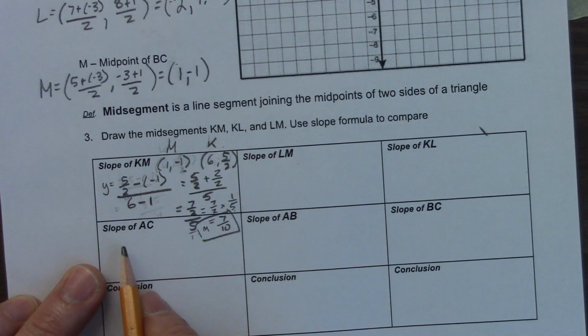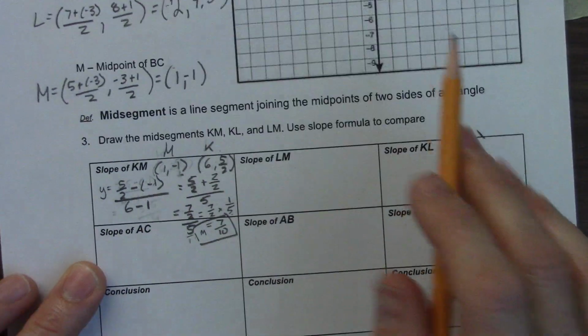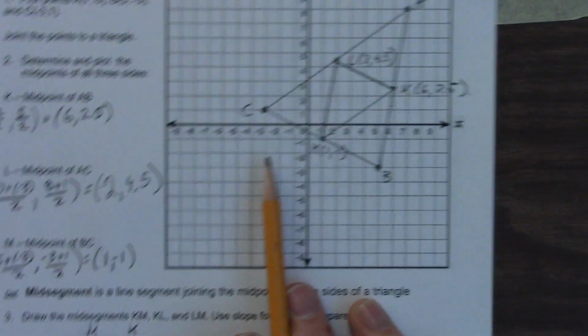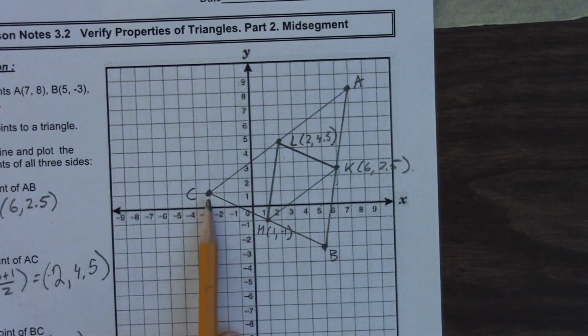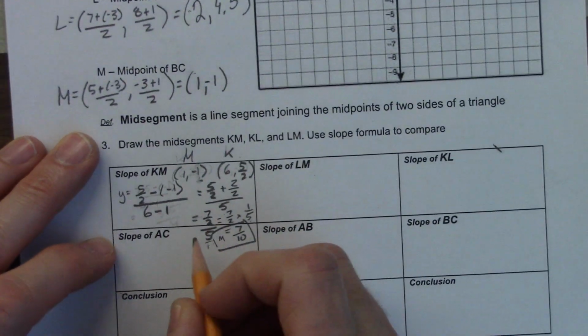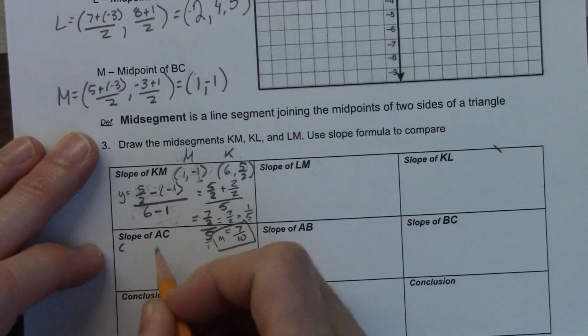Now let's do the slope of AC. Okay, so here we have AC, so y2 is going to be A, and y1 is going to be C, so we're going to do A as the second one, so let's do CA.